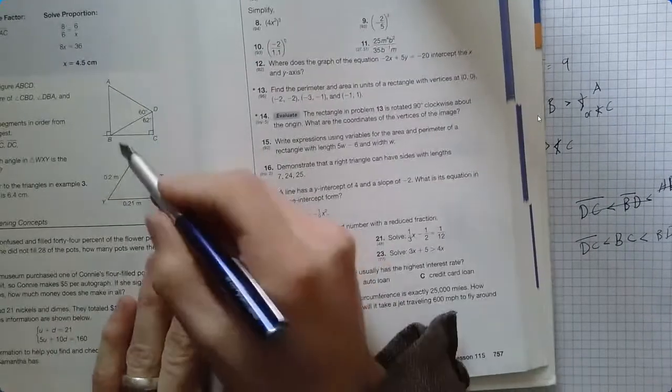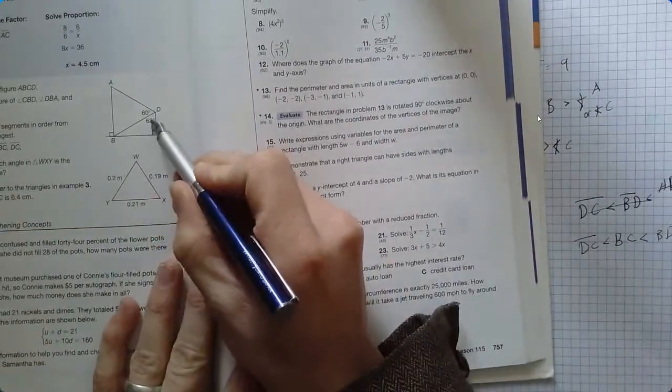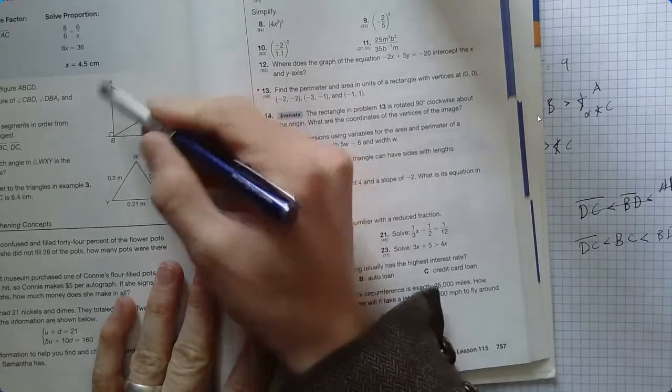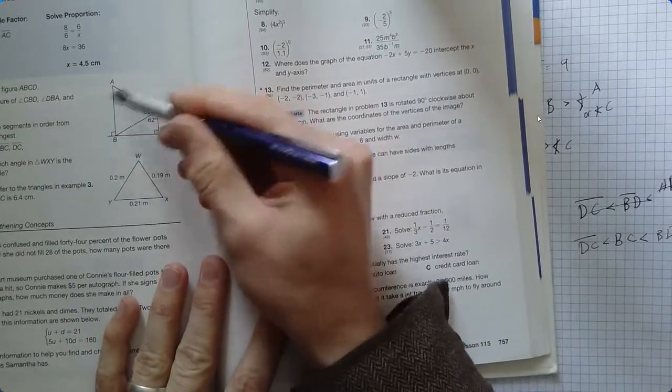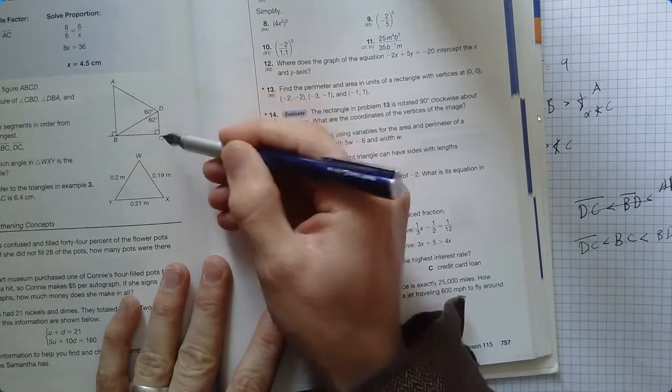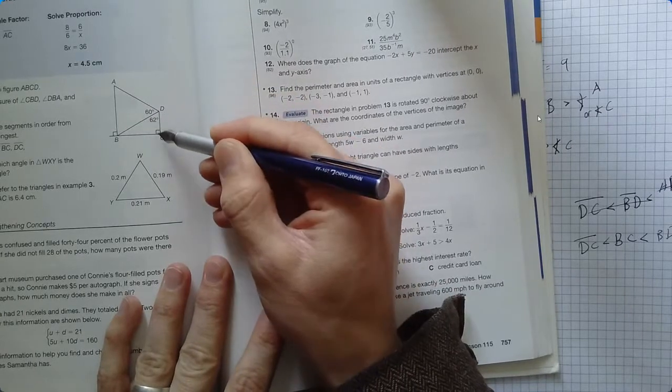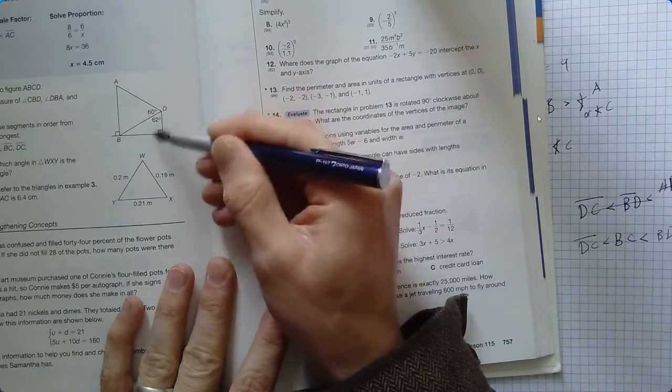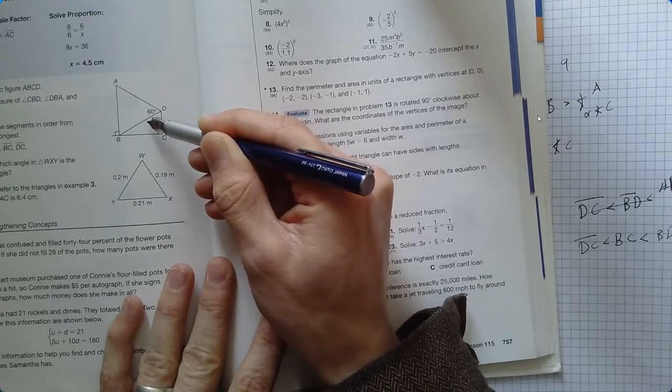So BD is my smallest line segment for this top triangle, but it is my largest side for this bottom triangle because 90 gives me my biggest.